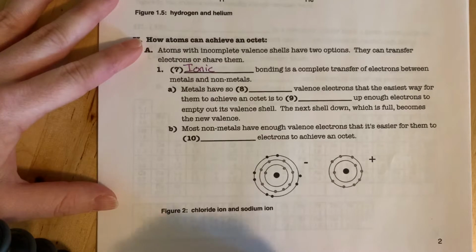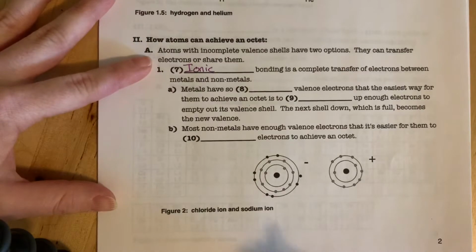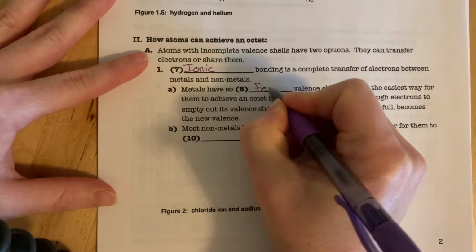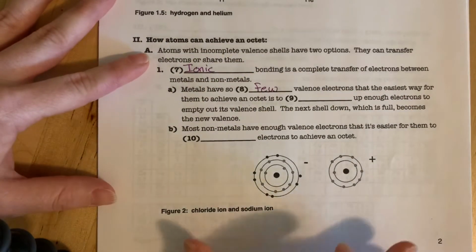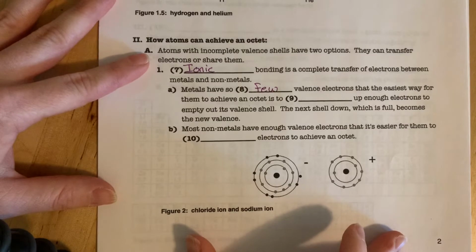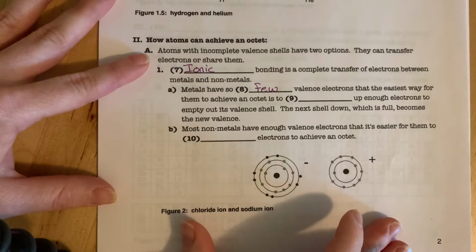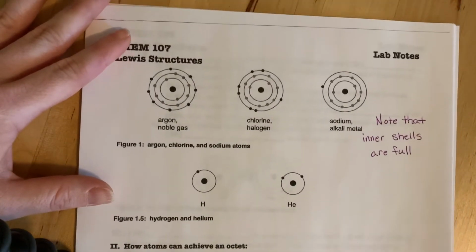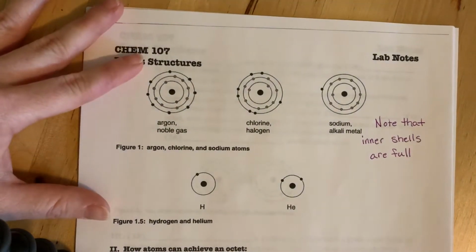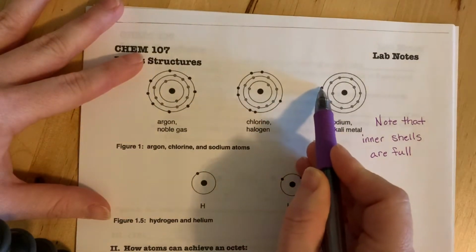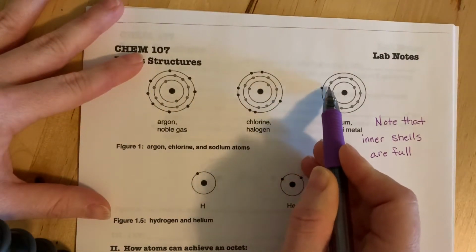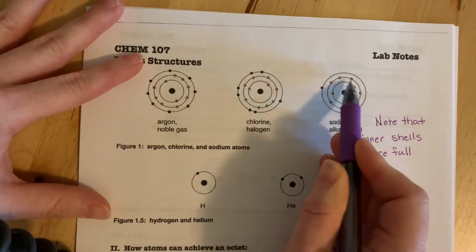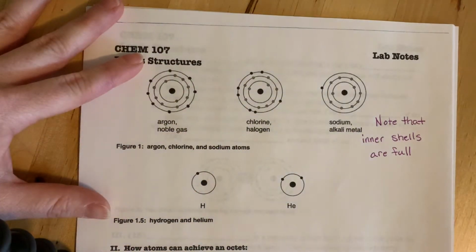And that involves the transfer of electrons. You have a positive cation and a negative anion. Metals have so few electrons, this is why they always form positive ions. They have so few electrons in their valence shell that the easiest way for them to achieve an octet is to lose that electron and downgrade. Just as we mentioned in the last video, that one valence electron can go, and then it downgrades to this valence shell now, and it's completely full, it's completely stable.